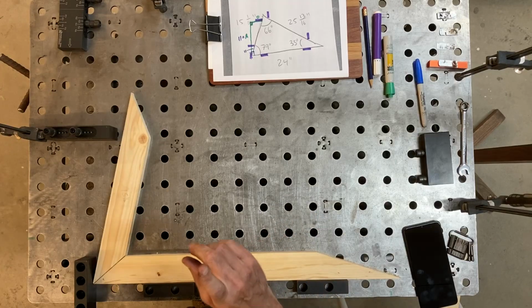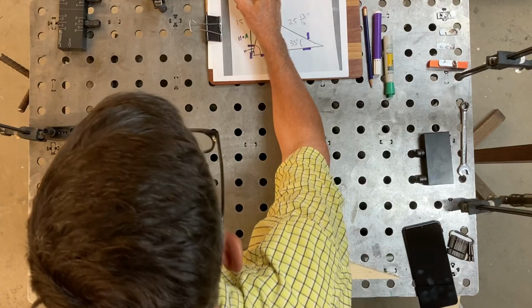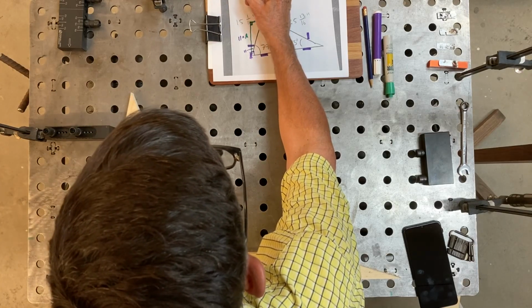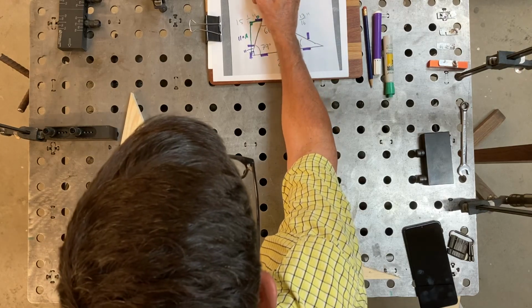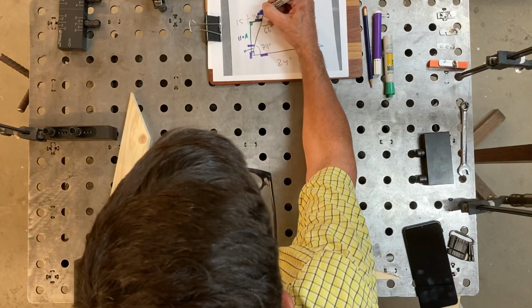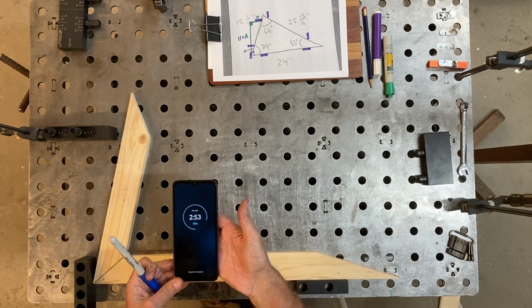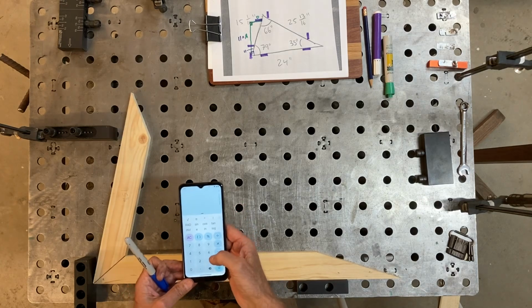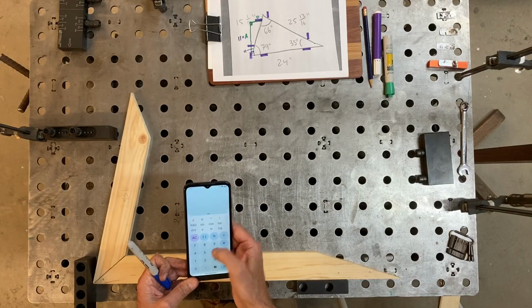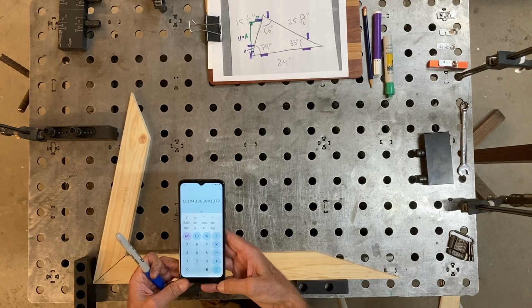So let's do our first formula. We're going to do the tangent of 11 times 11, and that will give us O. So the tangent of 11 degrees is equal to 0.194.